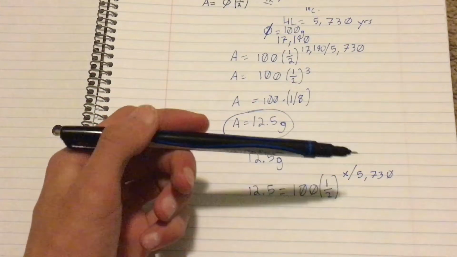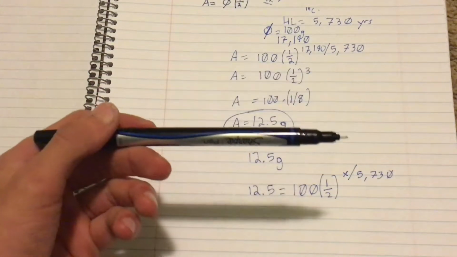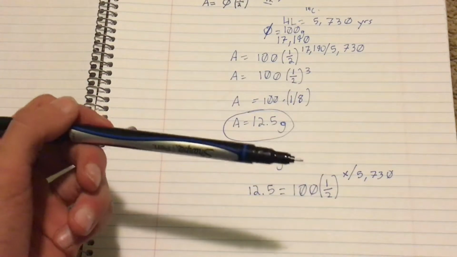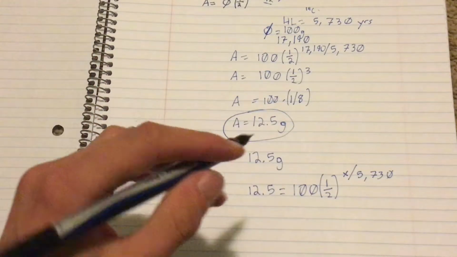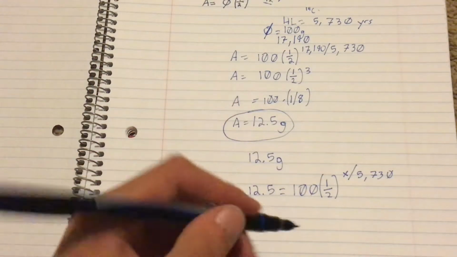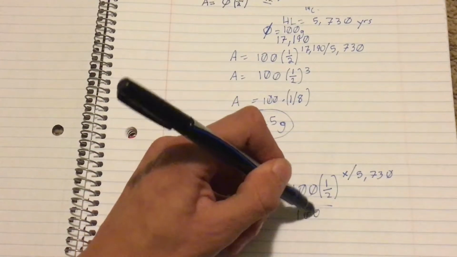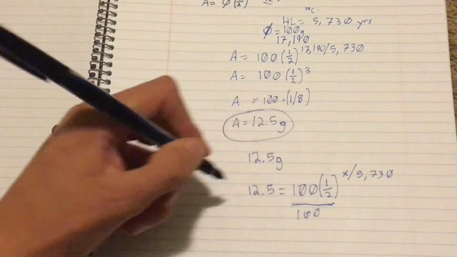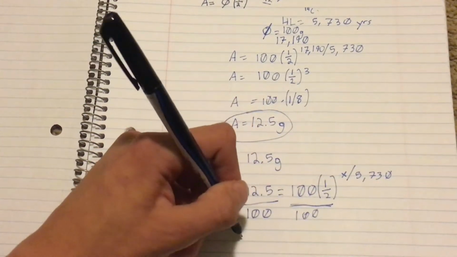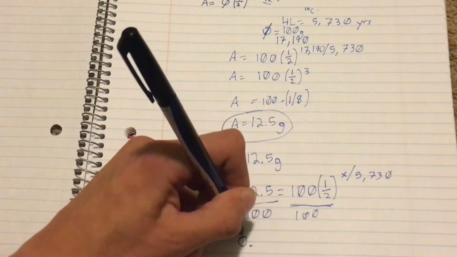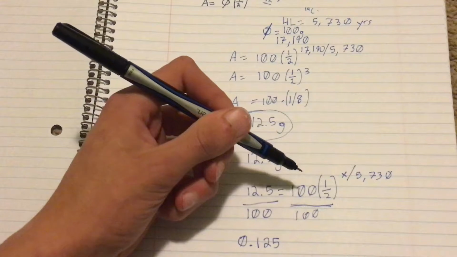Now, it's not a normal way to solve it because of the fact that it's an exponent. So to solve this, we must use logs. But before that, we need to get rid of this 100. So we divide both sides by 100, and we get 0.125.